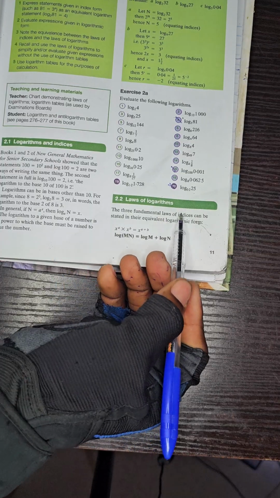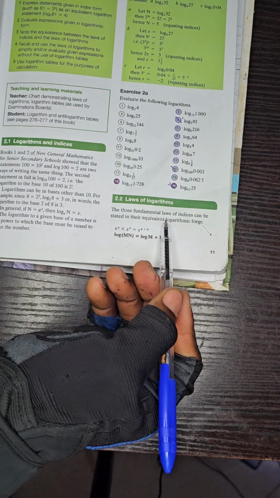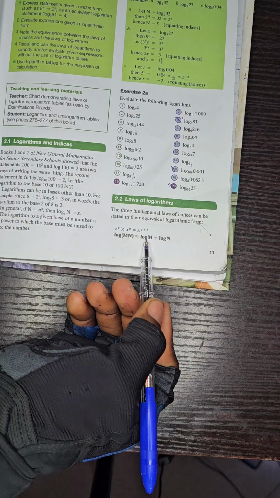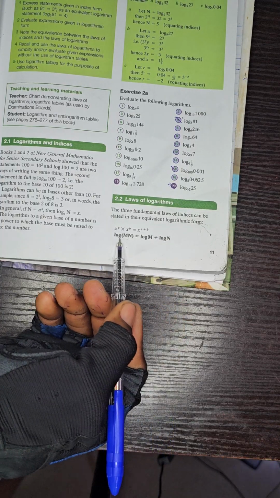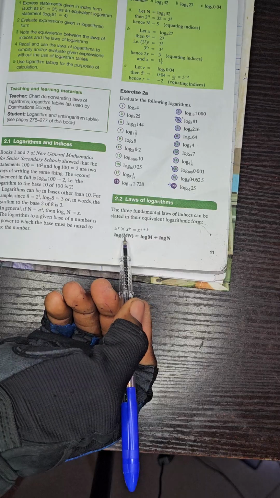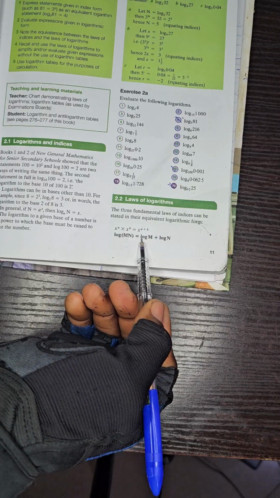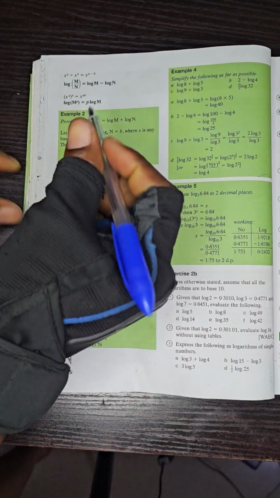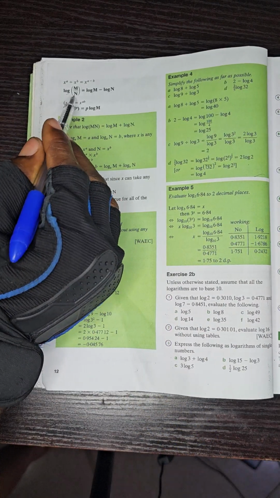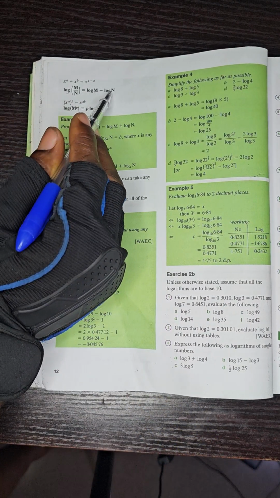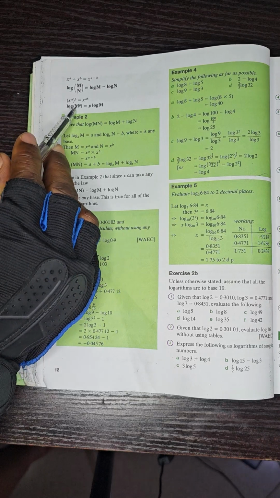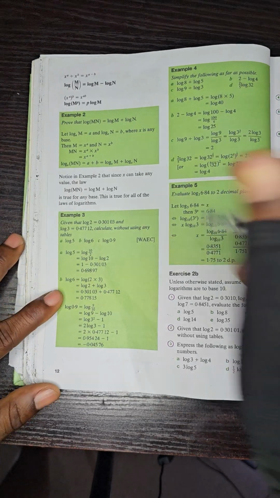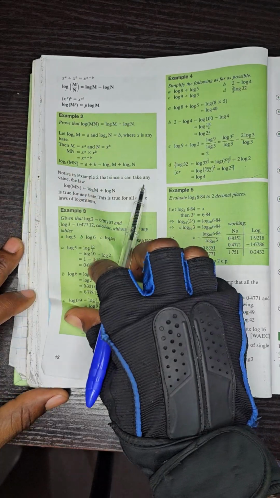The three fundamental laws of indices that can be stated in their equivalent logarithm form are: log mn is equal to log m plus log n. When you have the logarithm of a product, the answer is equal to log m plus log n. Second one, log m over n is equal to log m minus log n. And the final one, log m raised to power p is equal to p multiplied by log m. You can see the indices equivalent here. So we're going to explain it in our notebook.